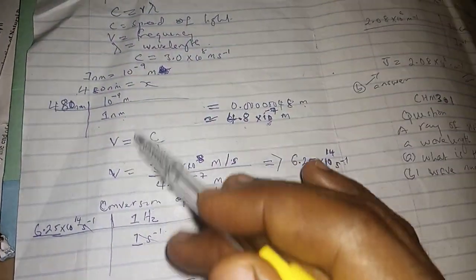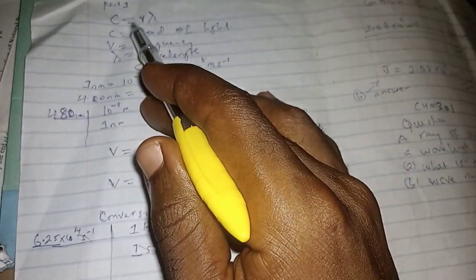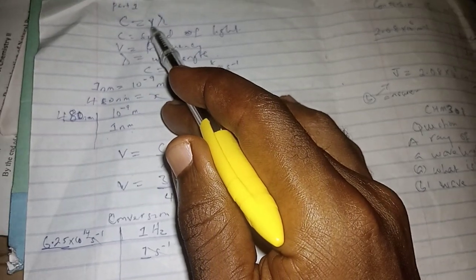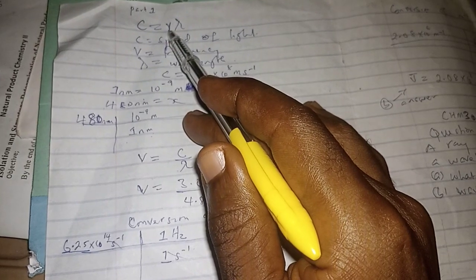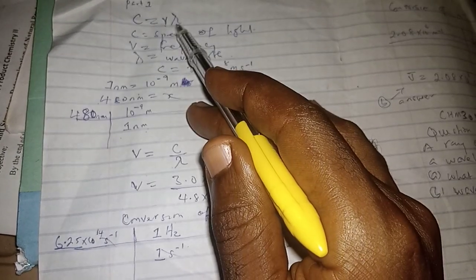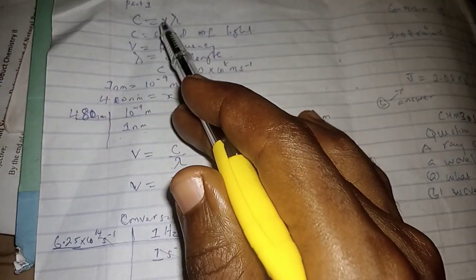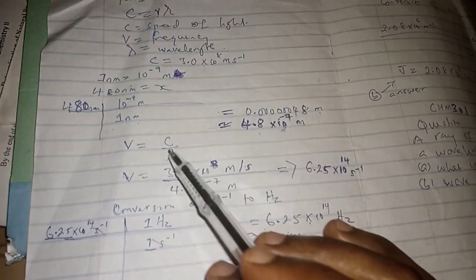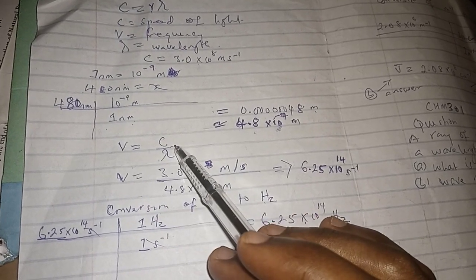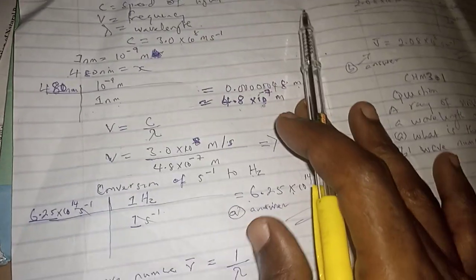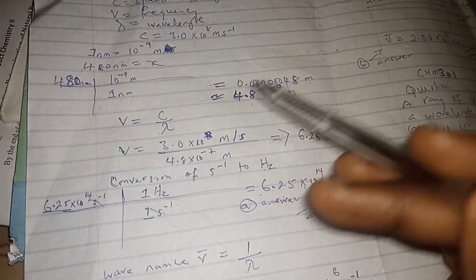Now, from here, you're just making your frequency the subject of the formula, because that is what you're interested in looking for. So if you divide both sides by the wavelength, then you have your frequency equals speed of light divided by wavelength, and that is what you have here. Your frequency v is equal to speed of light c divided by wavelength lambda, and you can just substitute the values which you already have.